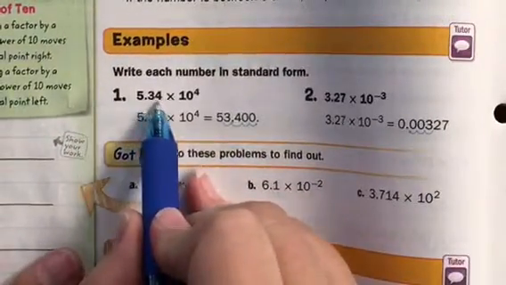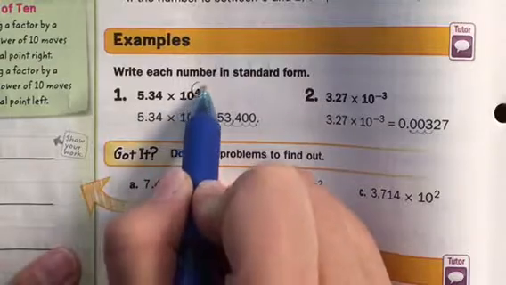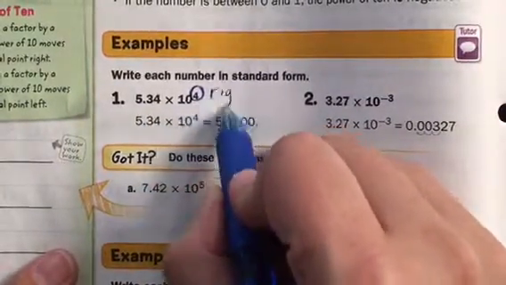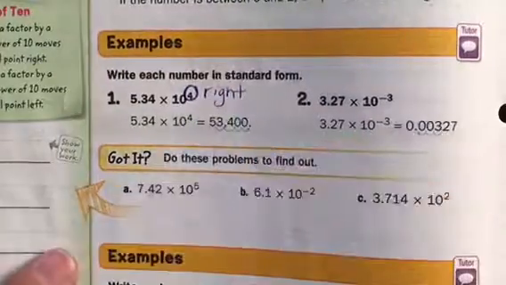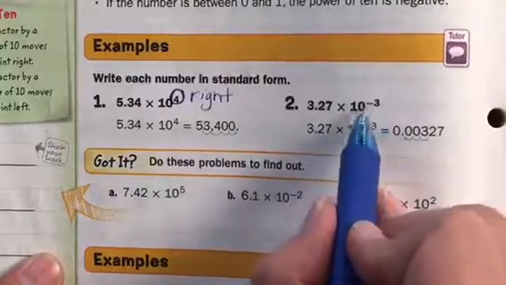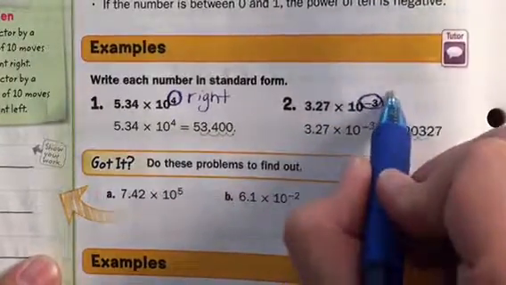So this is 5.34 times 10 to the 4th. So this says that we're going to move the decimal. So I want you guys to circle the 4. And since it's positive, we're going to move it to the right. So I want you guys to circle 4 and put right. And on number 2, I want you to circle the negative 3. And since it was negative, which way do we go? Left.